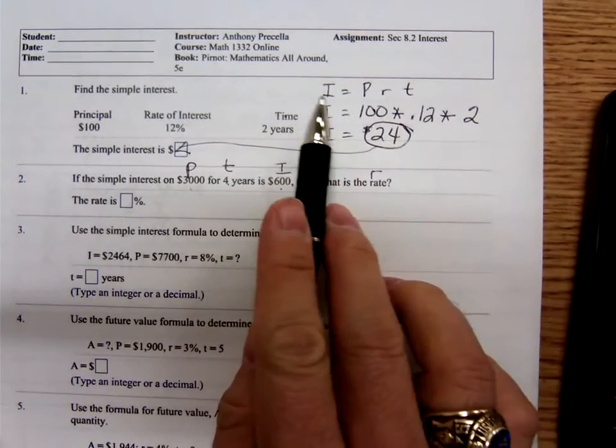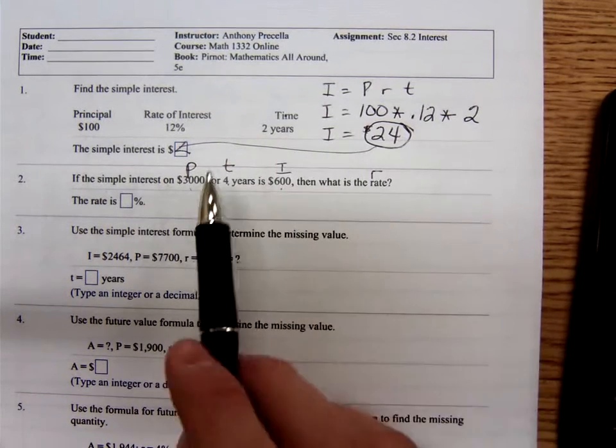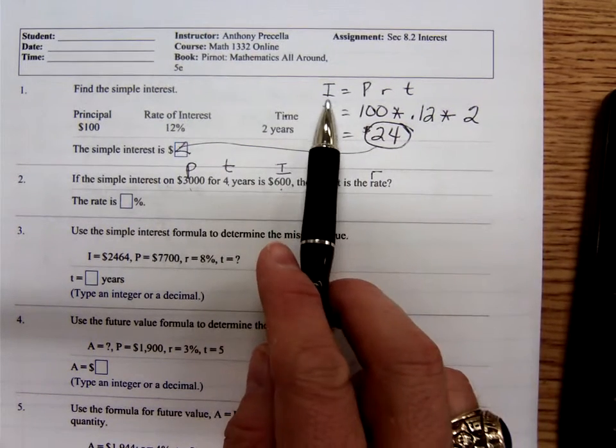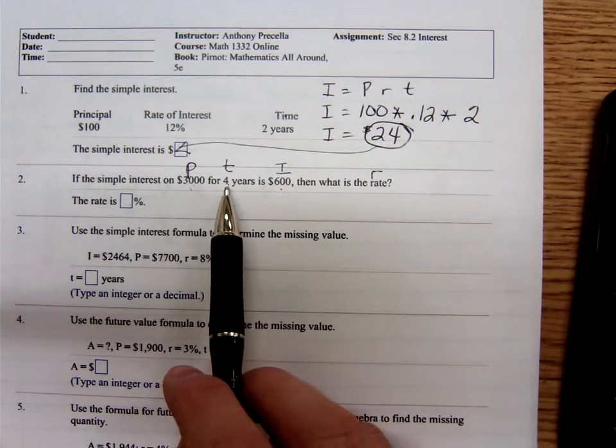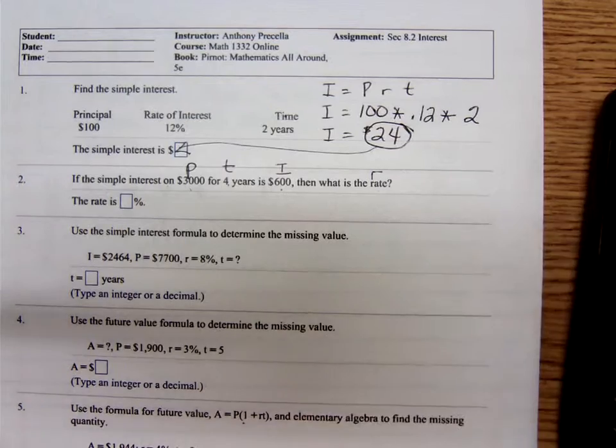So we're going to use that formula, I equals PRT, but instead of finding capital I, we know capital I, we know T, we know P, we've got to find R. So let me see, where can I do this one? Do it right.